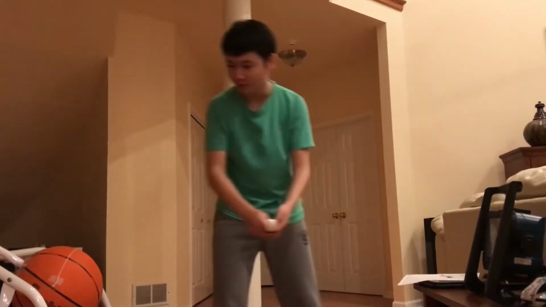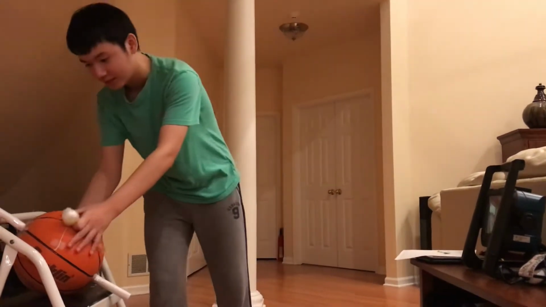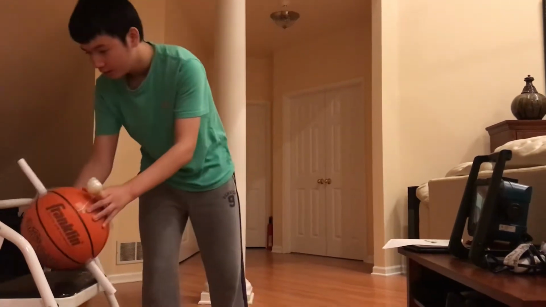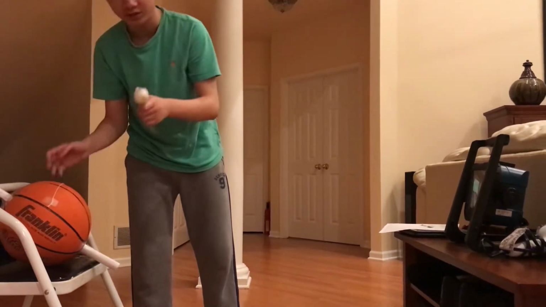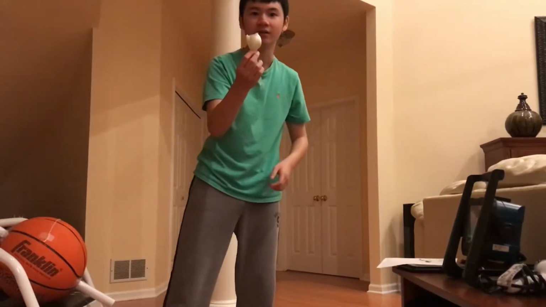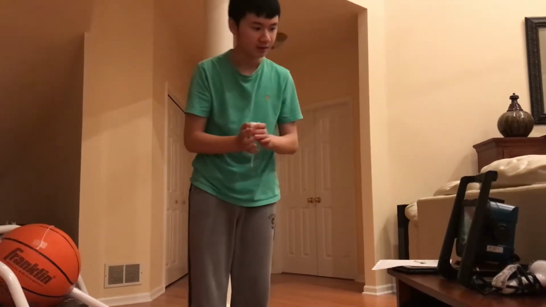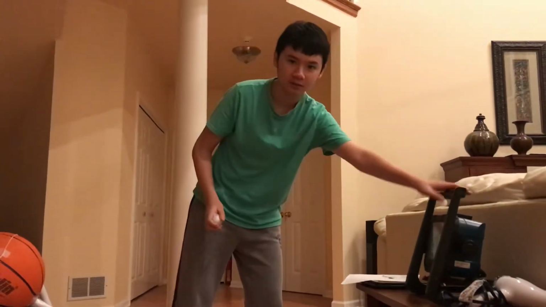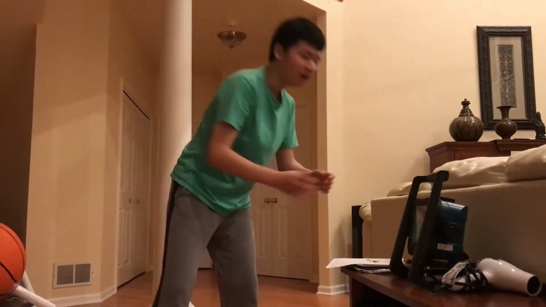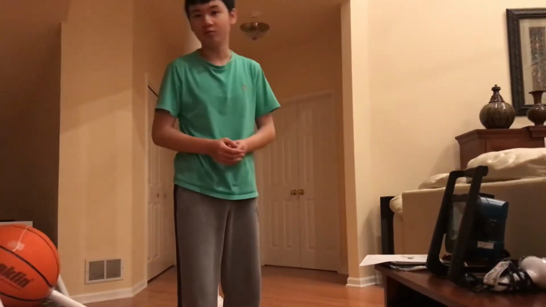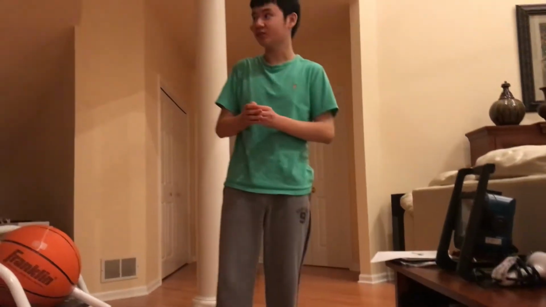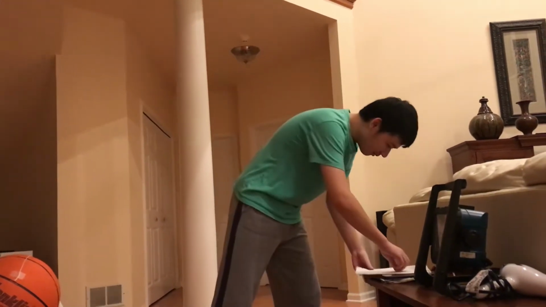For starters, if this Earth was the size of this basketball, the moon would be the size of a tennis ball, which is 1 inch wider than this ping pong ball right here. And then the sun would actually be 109 times wider than this basketball, which would probably be larger than this house I'm in right now. Way large, mega large.